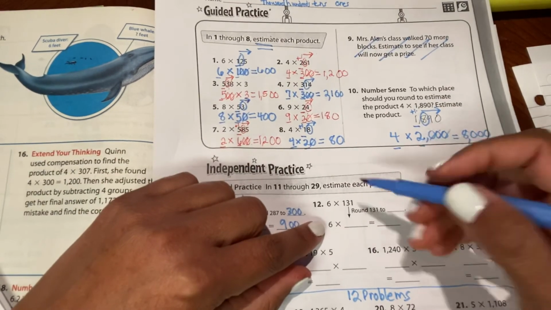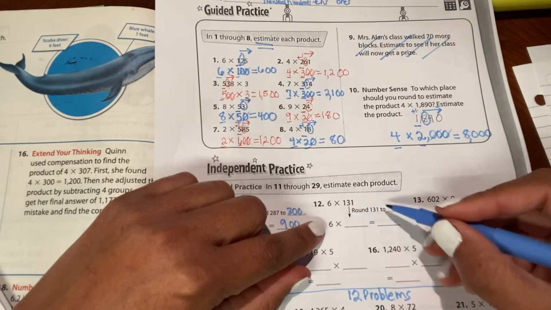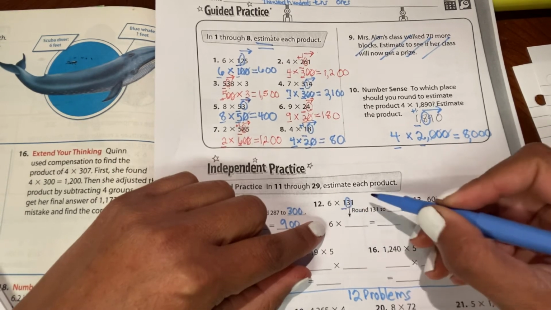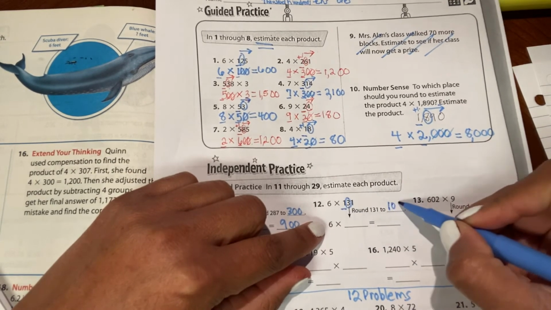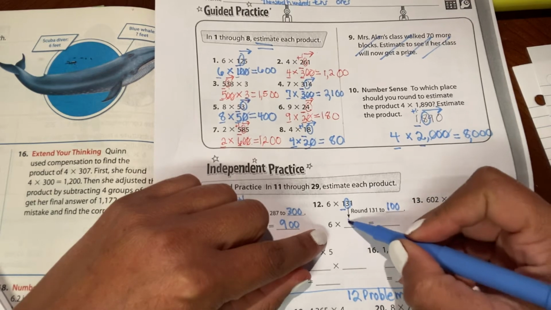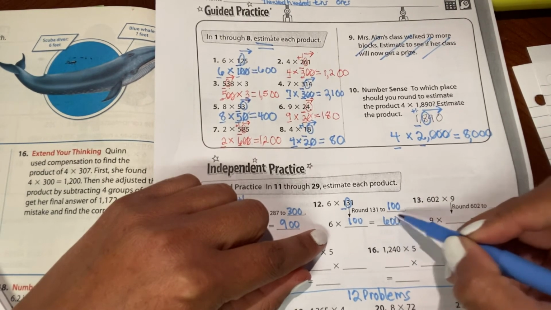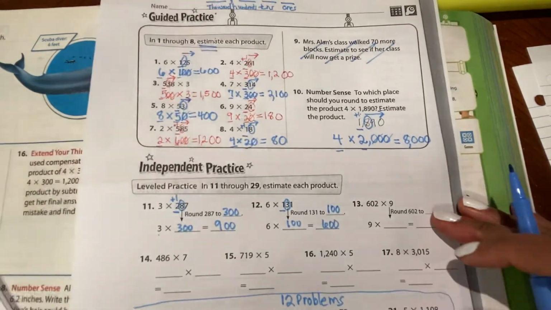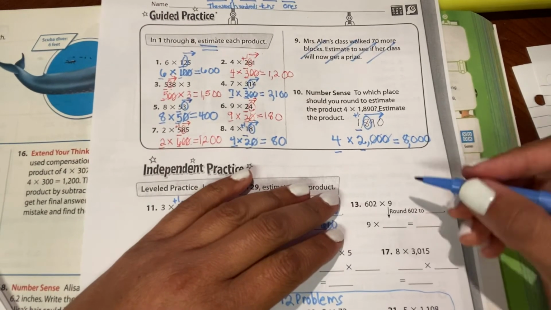Number 12, 6 times 131. When you round 131 to the hundreds, it's going to round to just 100. 6 times 100 is 600. Number 13, 602 times 9.